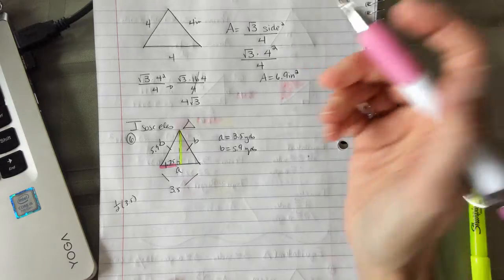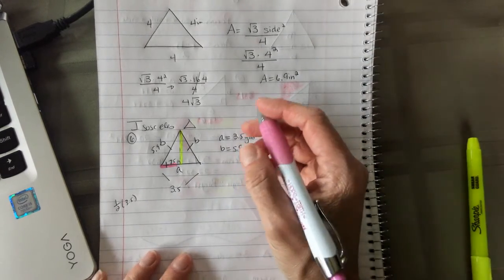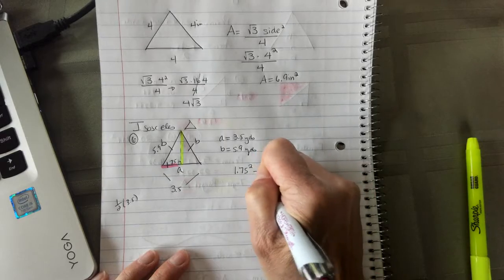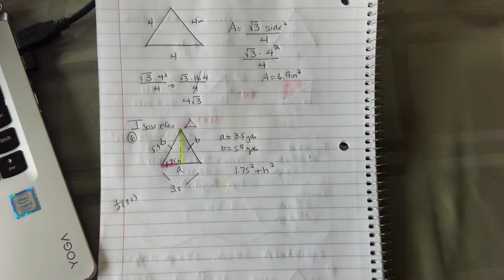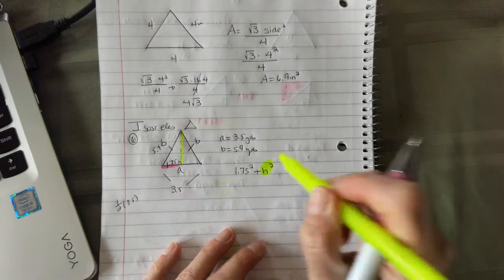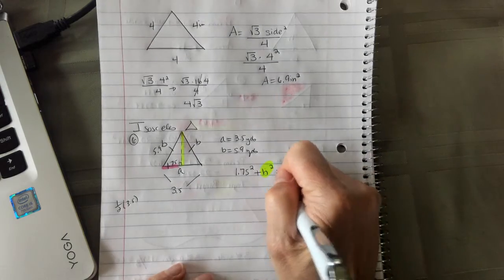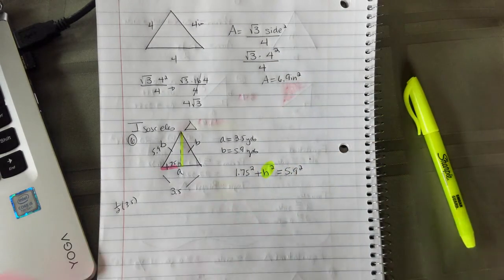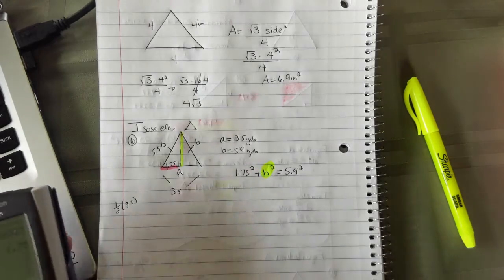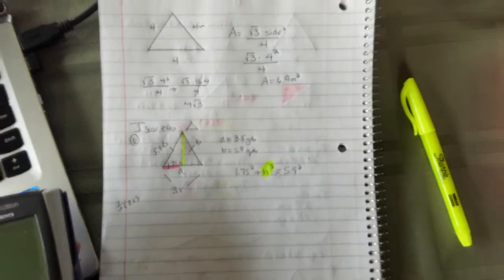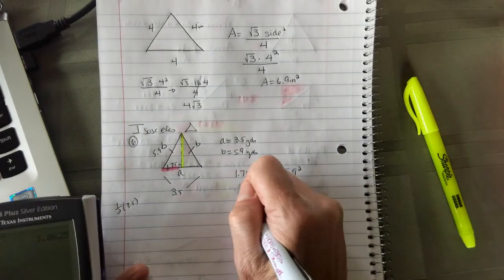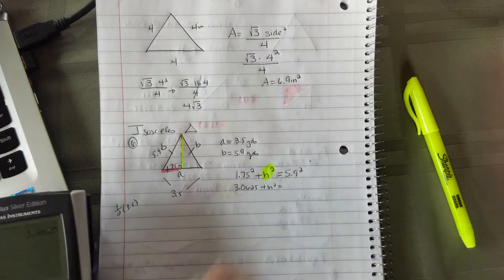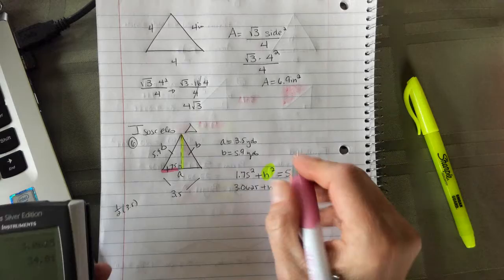Well, the way that we're going to do that is Pythagorean theorem. We're going to take the 1.75 squared plus our height squared, that's going to be in yellow, equal to 5.9 squared. I'm just squaring my numbers as I go.